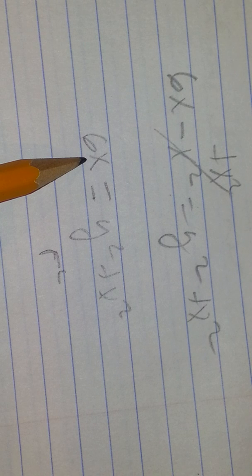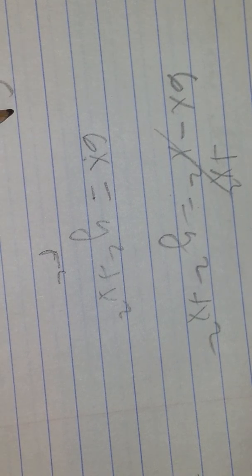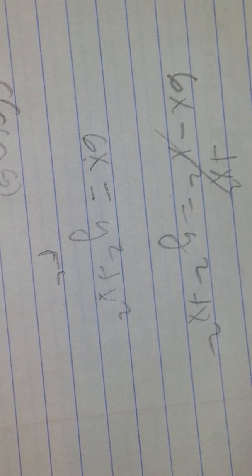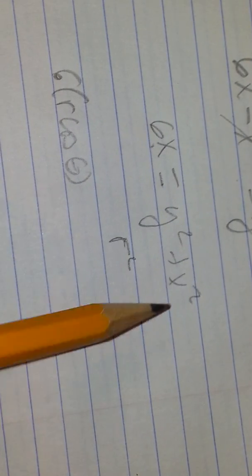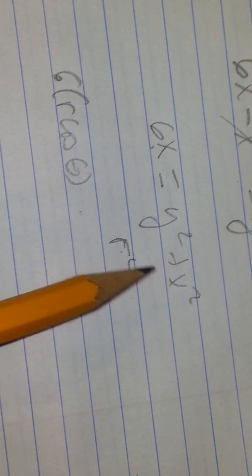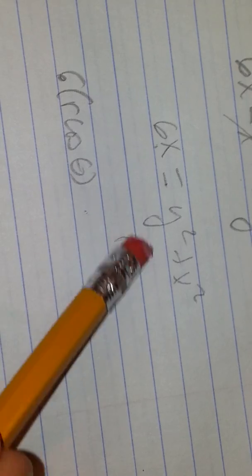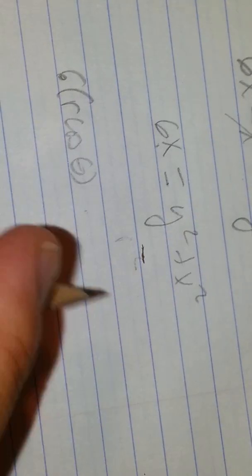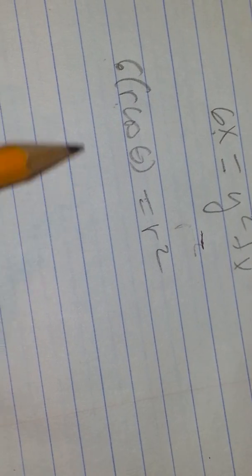And how can we write x again? We can write x as r cosine theta. So this is r squared equals 6 r cosine theta. Let me move this r squared down. Now let's divide everything by r. I want to get r by itself, that's for a polar equation. So let's divide both sides by r.